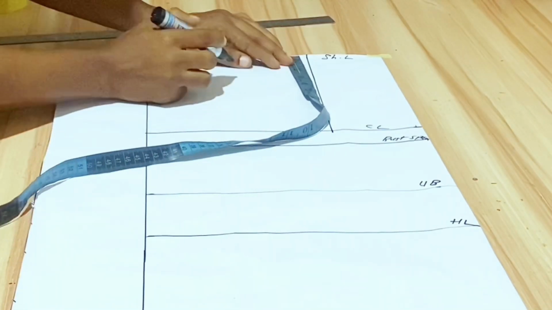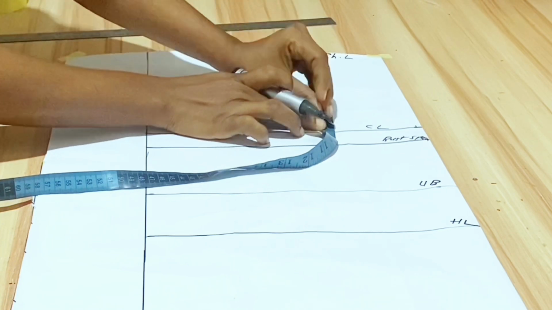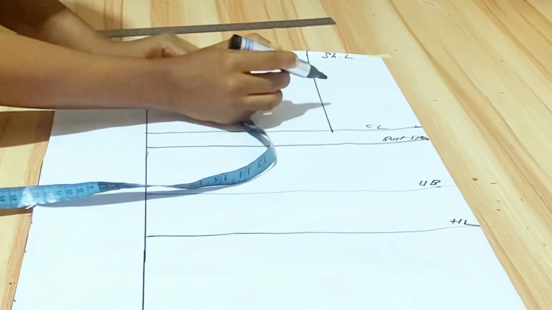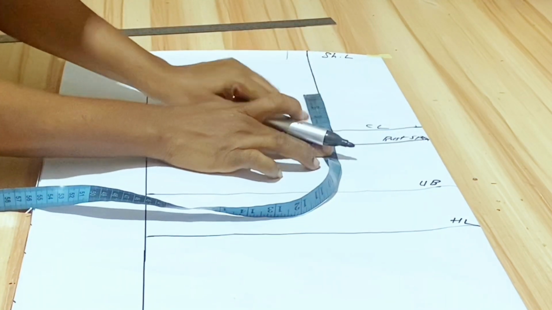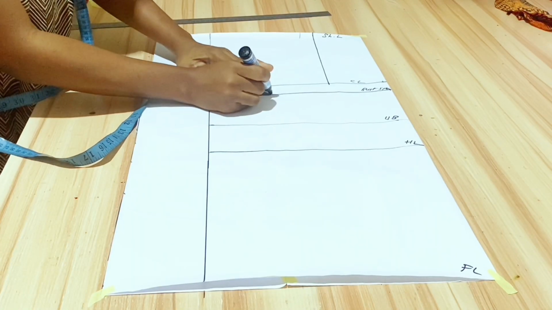Slope the shoulder by 1 inch. Divide the distance between the shoulder slope and chest line to get the mid armhole. The resulting inches is 4. This same 4 inches represents the bust span.